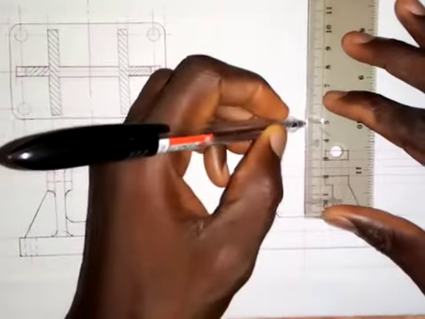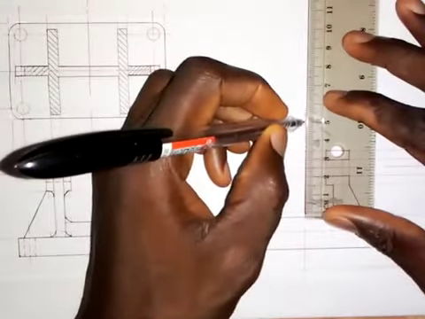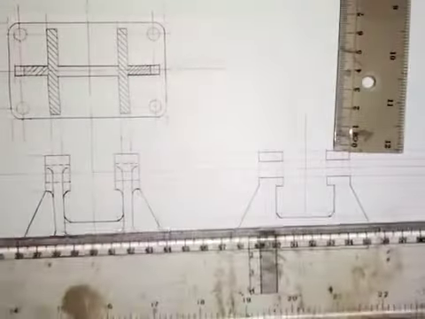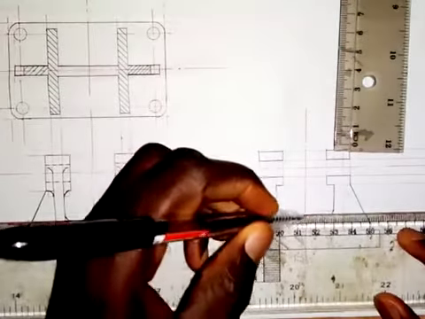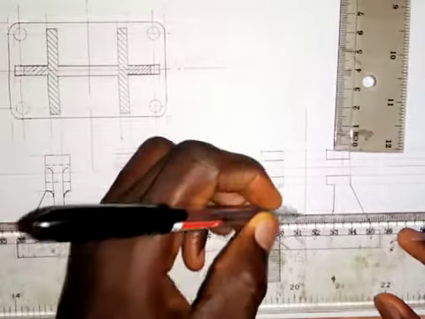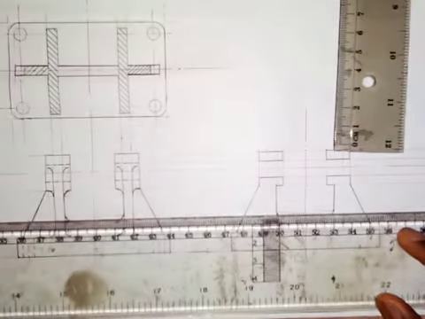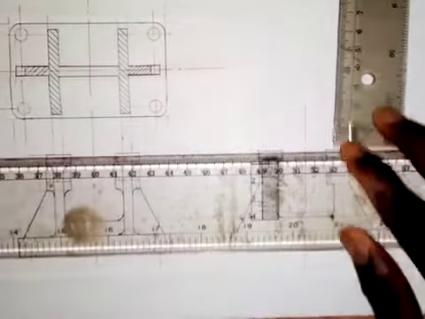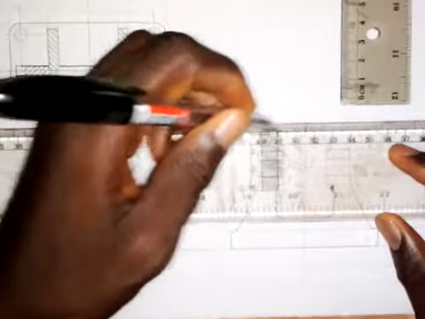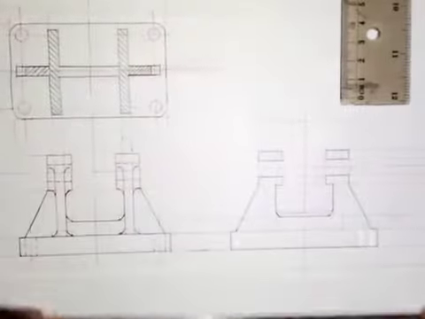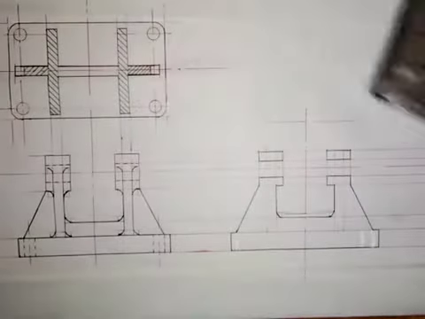Now we take 25 up. So this is 50. Here I will draw a horizontal line, so from here to here. I'll also come up here and draw a horizontal line like this. Okay, so the thickness is 44.